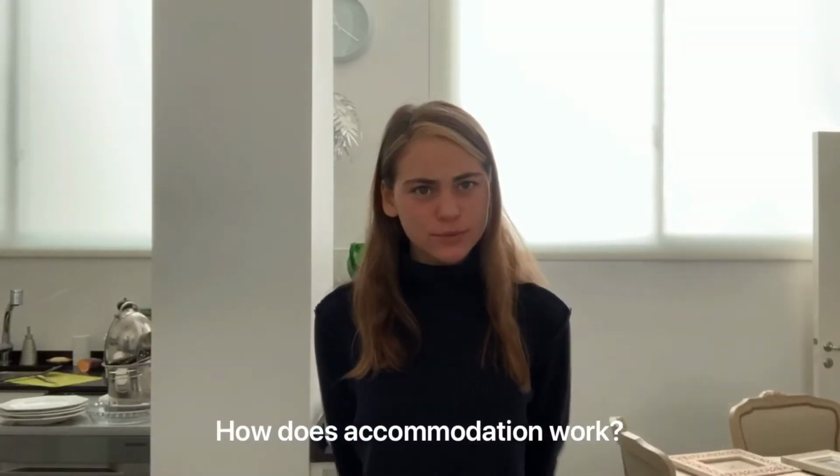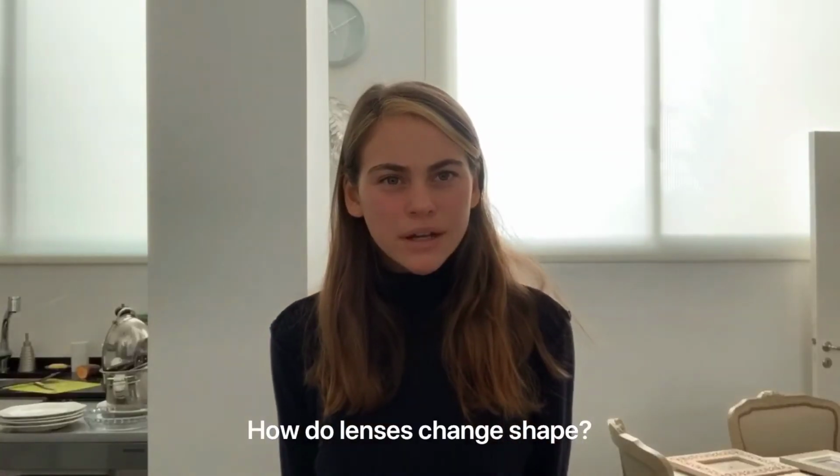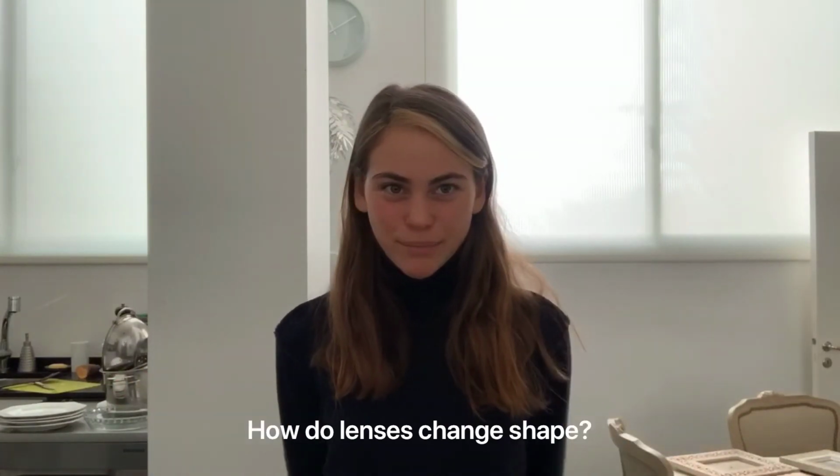But how does it work? It is the lens which makes sure we can see close and distant objects equally well. The fine focusing is possible because the lens changes shape. But how does the lens change shape?